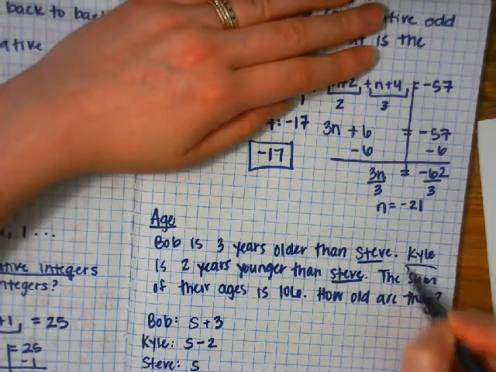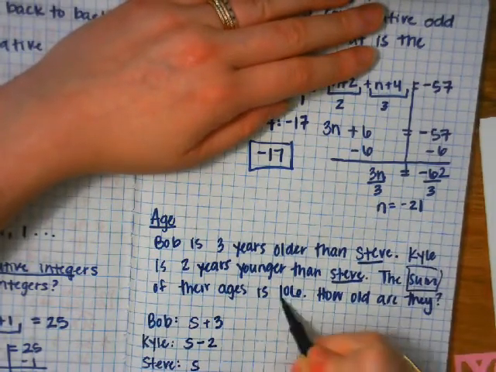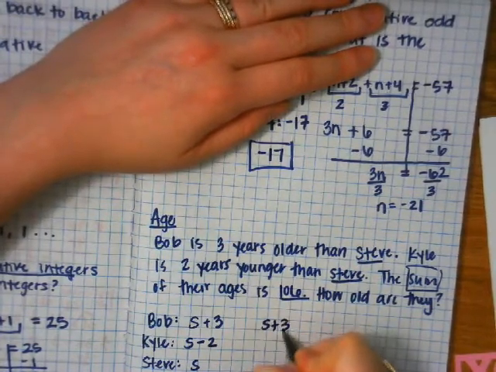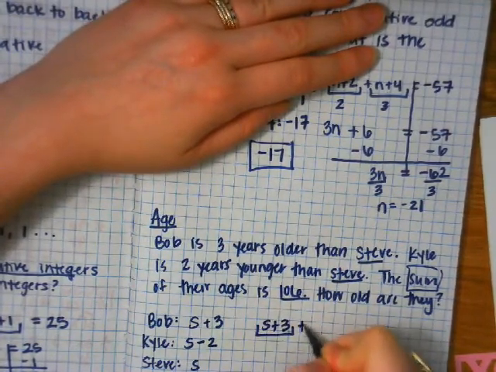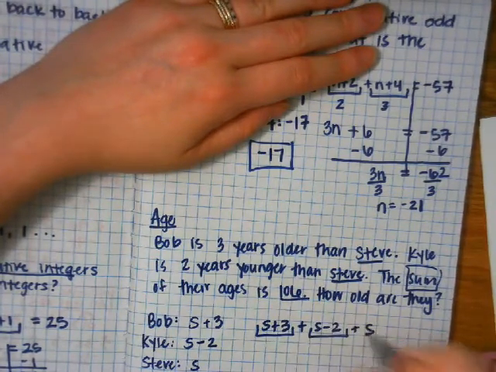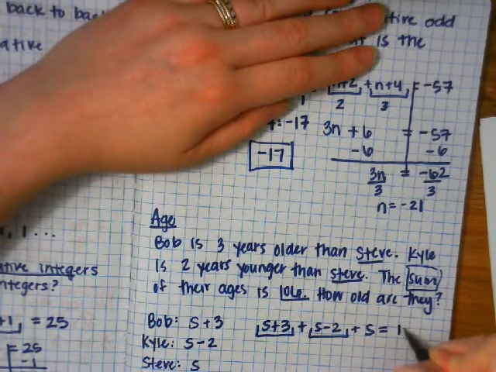Again, we're talking sum, so we're going to add them up, and their sum is 106. So Bob is S plus 3, plus Kyle is S minus 2, plus Steve, just S, is equal to 106.